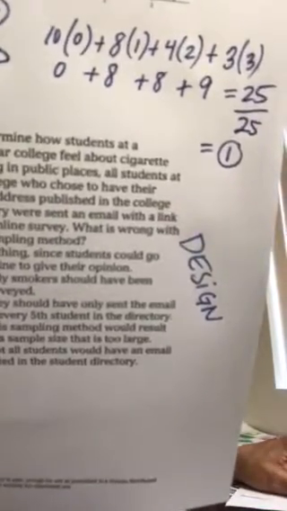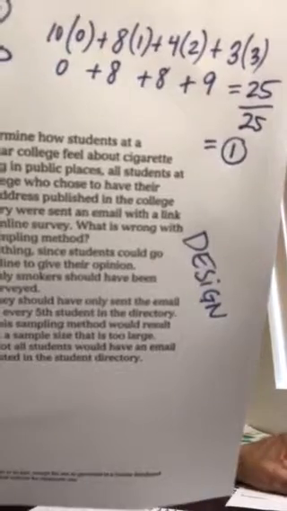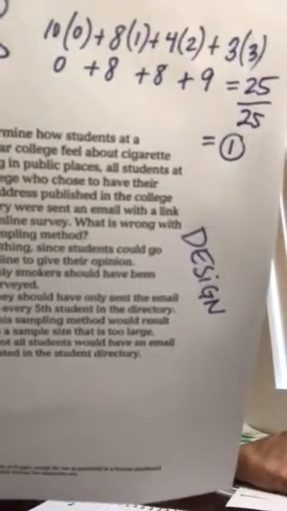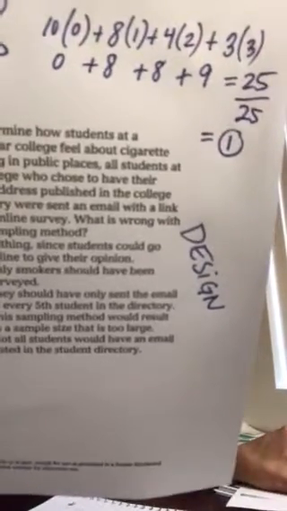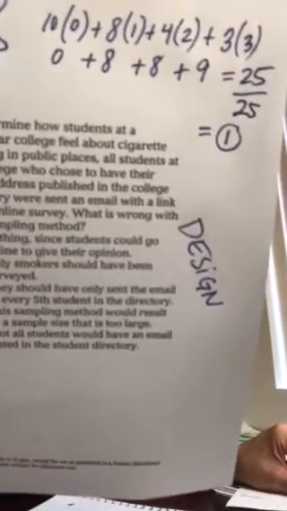To determine how students at a particular college feel about cigarettes, all students who chose to have their emails published in the college directory were sent an email with a link. What's wrong with the method?